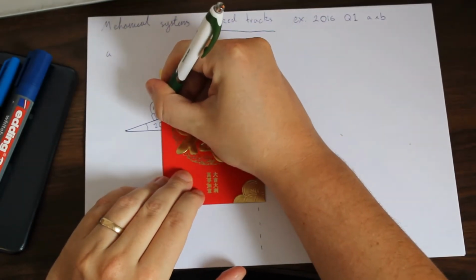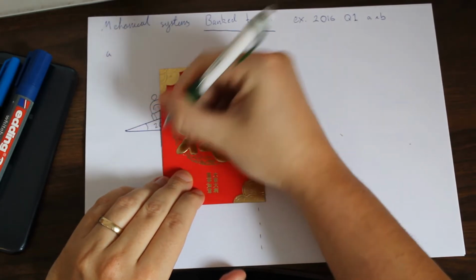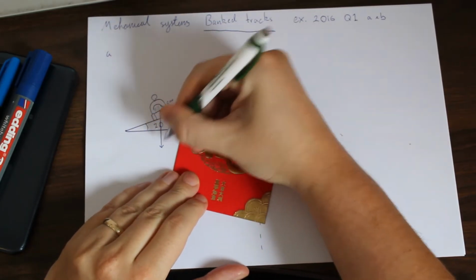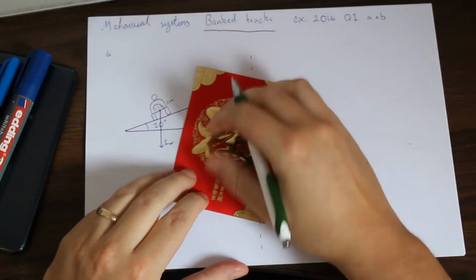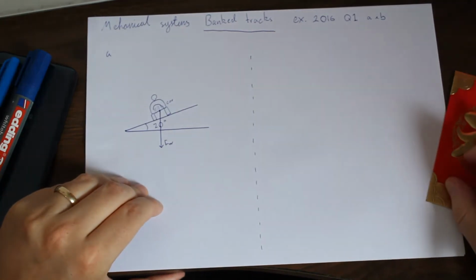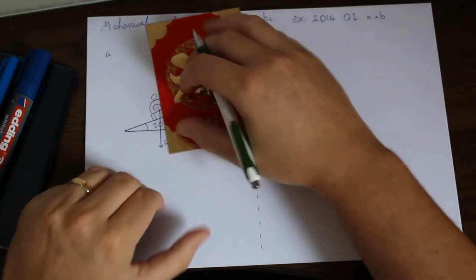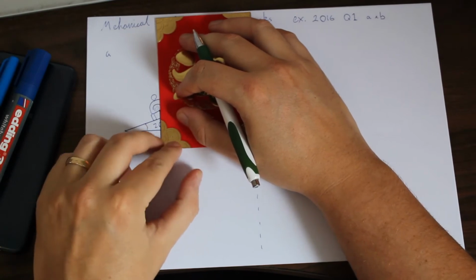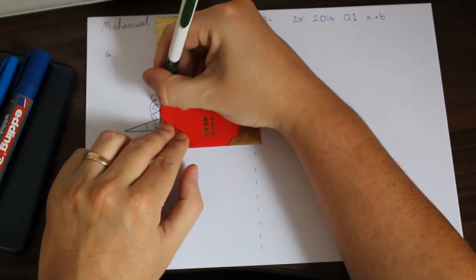Okay. I'm going to start off by drawing on my weight force, Fw. Now, I'm going to just draw something on here to help out. I'm going to draw a little normal on, going in the opposite direction.